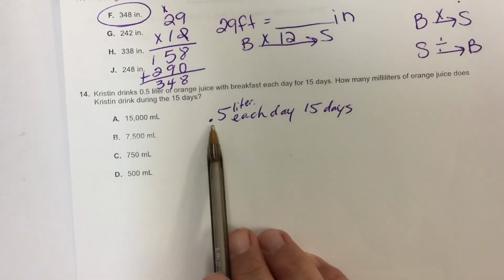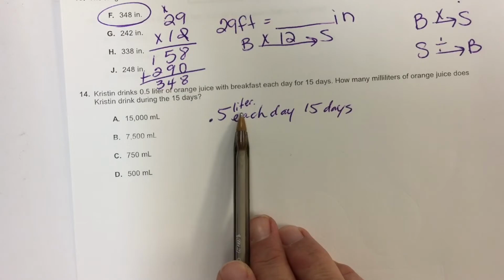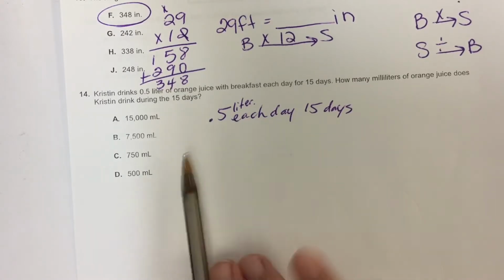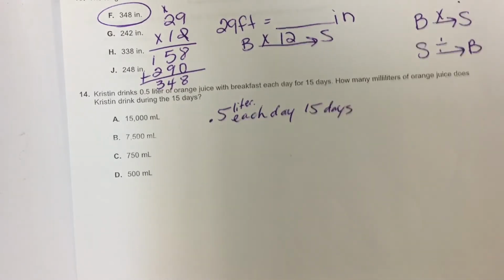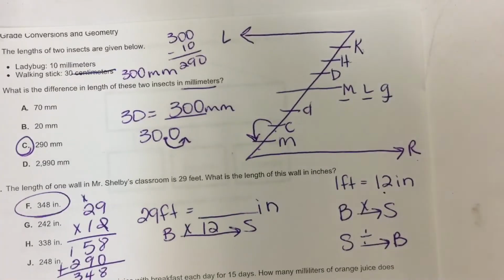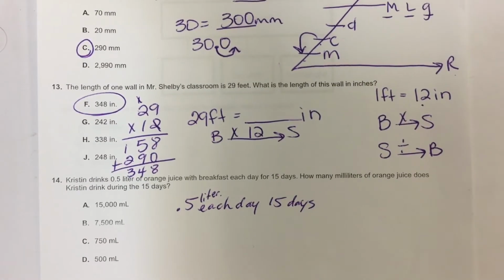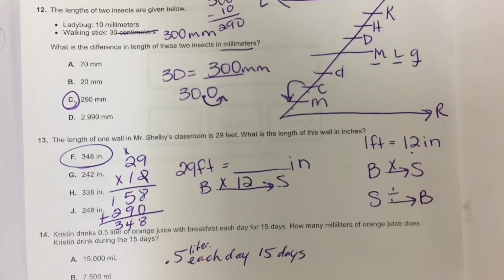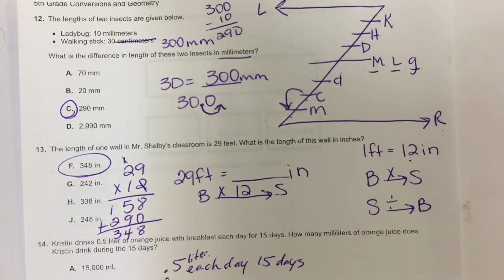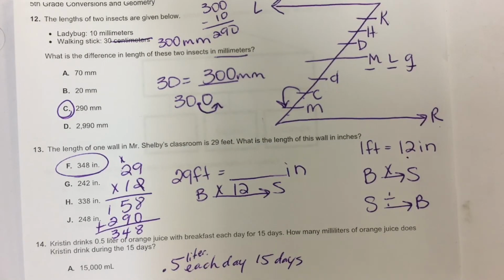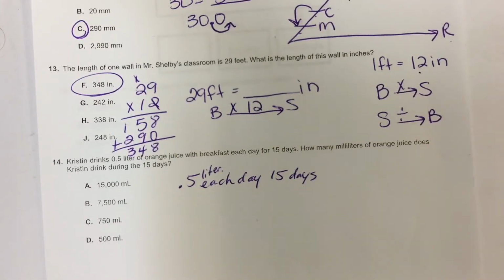So she drinks 5/10 liters each day for 15 days. How many milliliters would that be? And so there's your conversion chart. Hopefully you have that drawn already. Okay, 5/10 liters each day for 15 days. What's your answer?